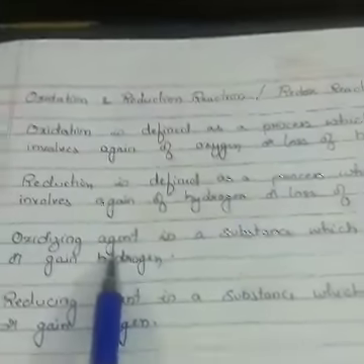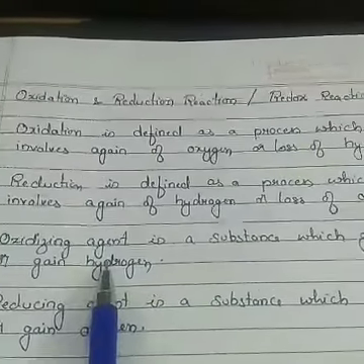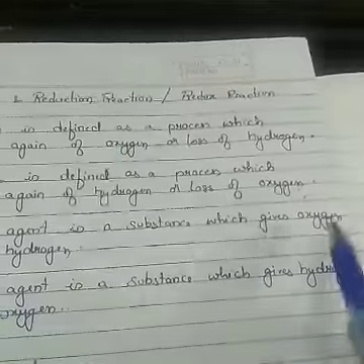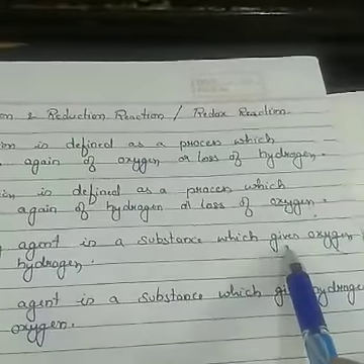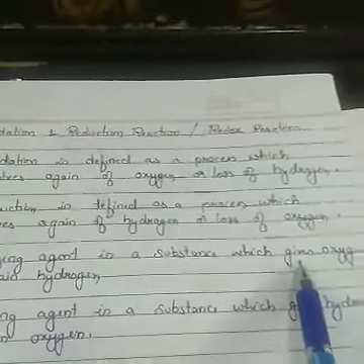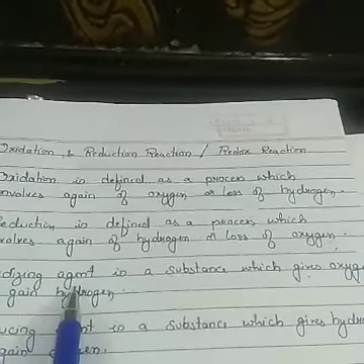Okay, our next topic is oxidizing agent. An oxidizing agent is a substance which gives oxygen, which means it loses oxygen or gains hydrogen. The definition of reduction is the definition of oxidizing agent. Similarly, a reducing agent is a substance which gives hydrogen or gains oxygen.